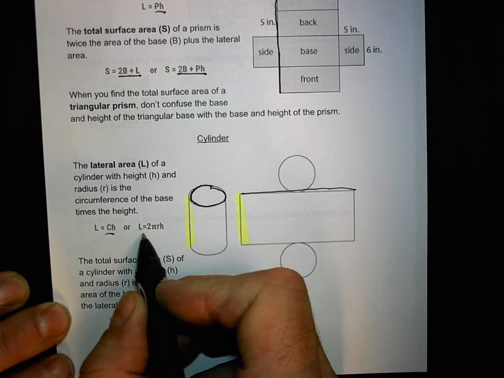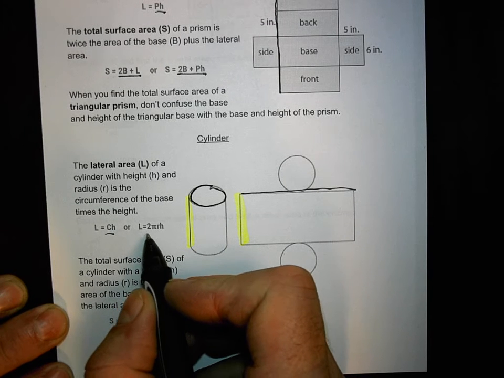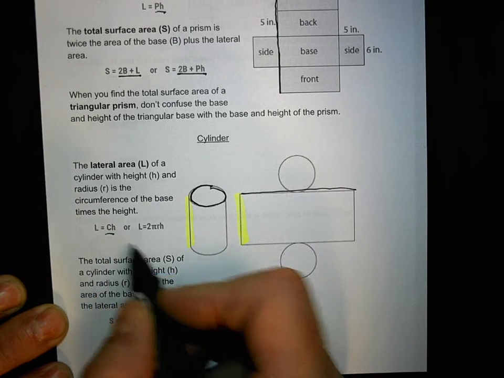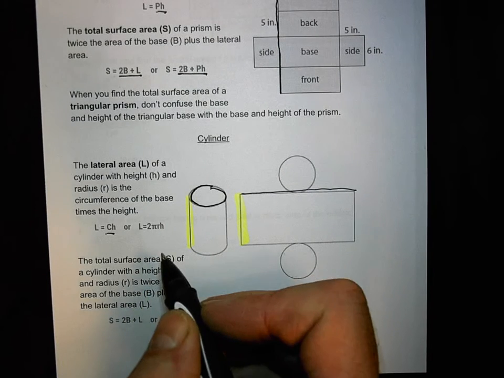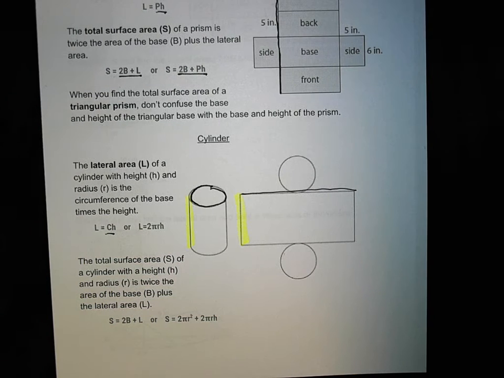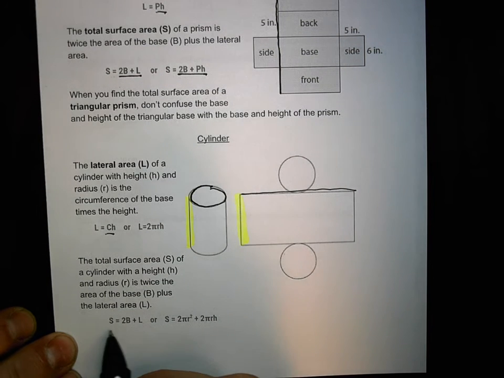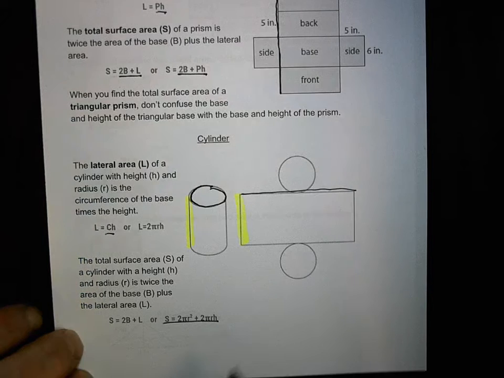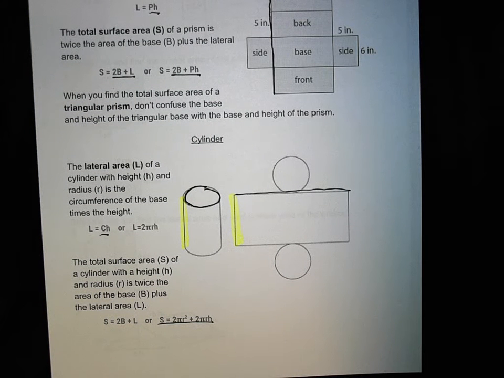So the lateral surface area is circumference times height, or 2 pi r h. You've got that on your yellow paper, surface area of a cylinder. Our total surface area has to add back the area of the circle, which is pi r squared, and we have 2 of them. So a cylinder is no different than a rectangular or triangular prism, except the base is different. Instead of calling it perimeter, they call it circumference. It's still all the way around.